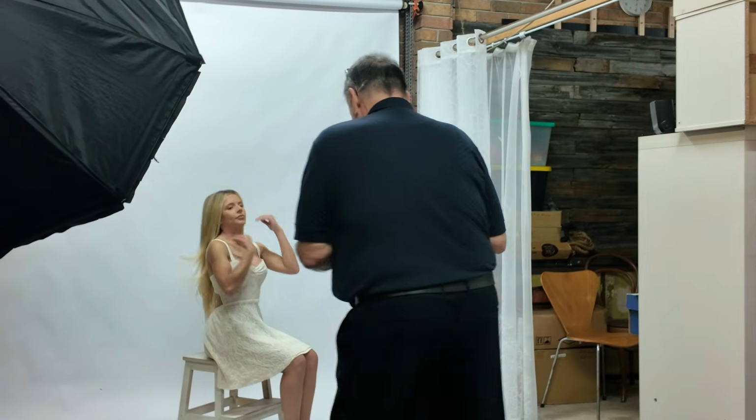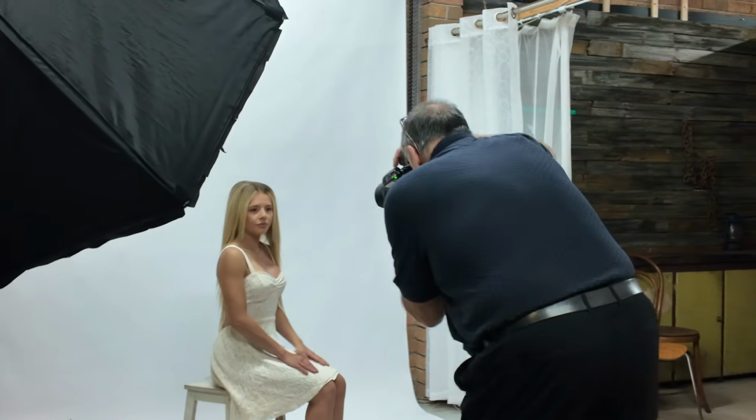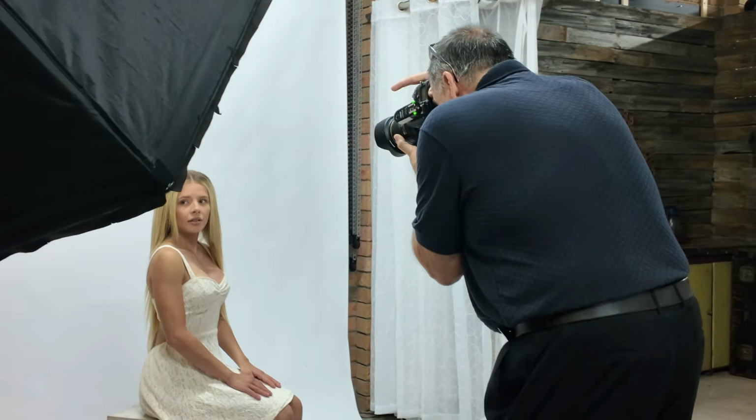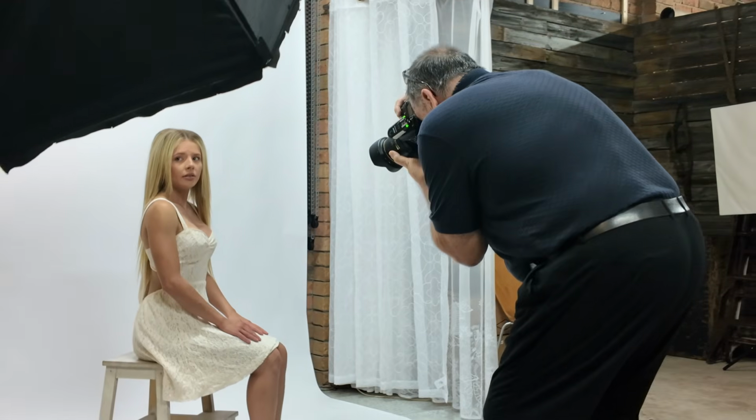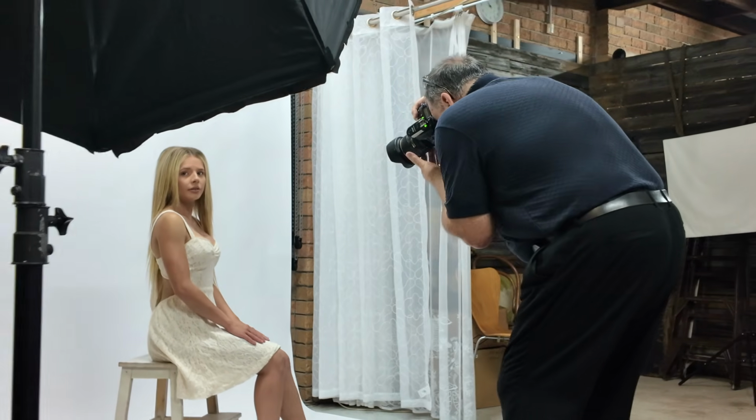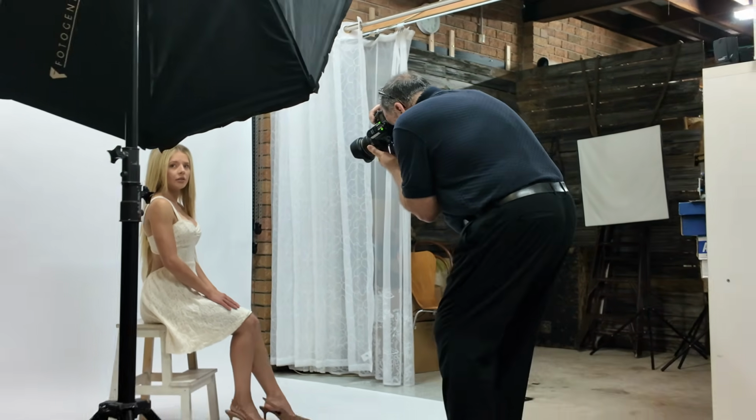Okay, so I'm going to get in close and do a seated shot of you. Okay, lovely. Just one foot out in front of the other a little bit. Yeah, that's it. Okay, eyes to me. Yeah, tilt. Yeah, that's it. Try not to look scared. That's it. Beautiful.